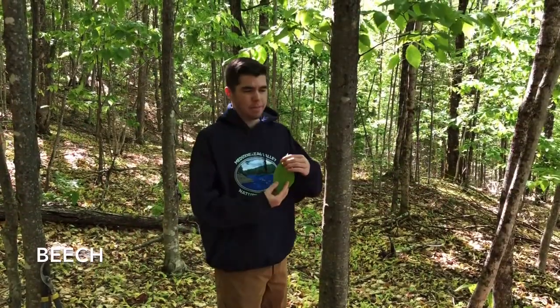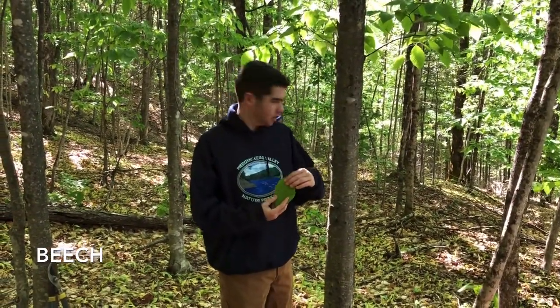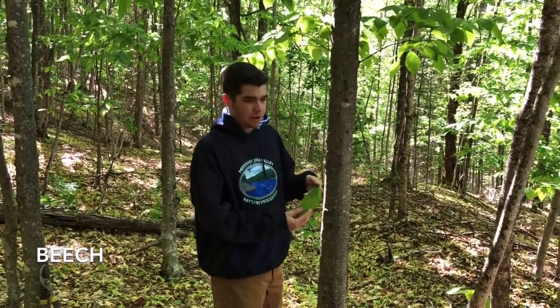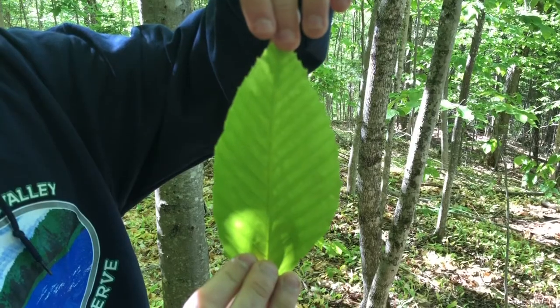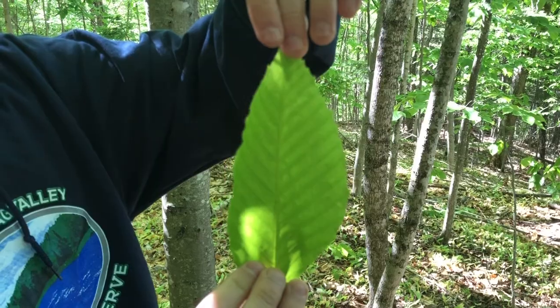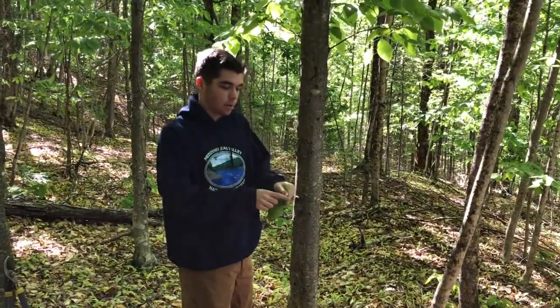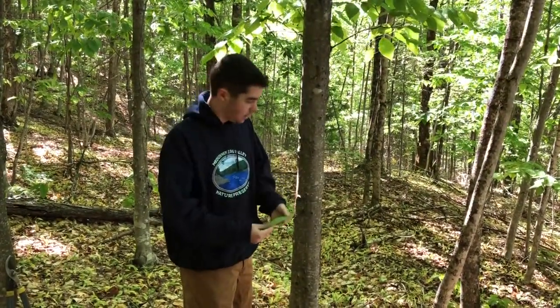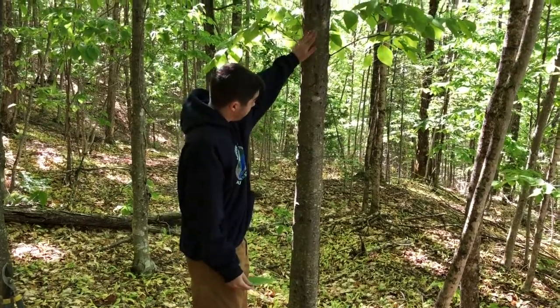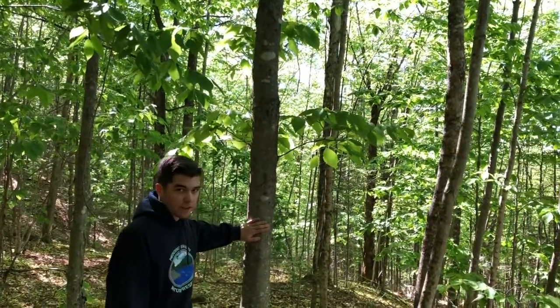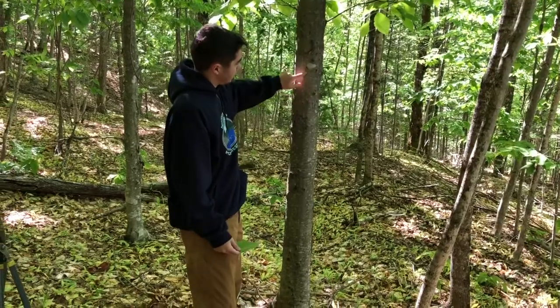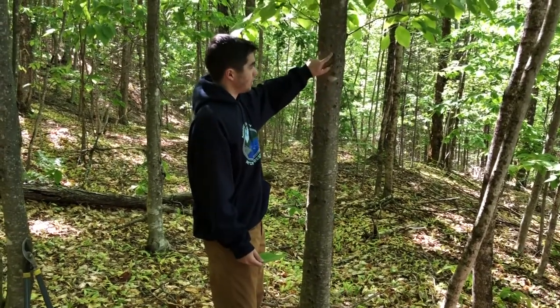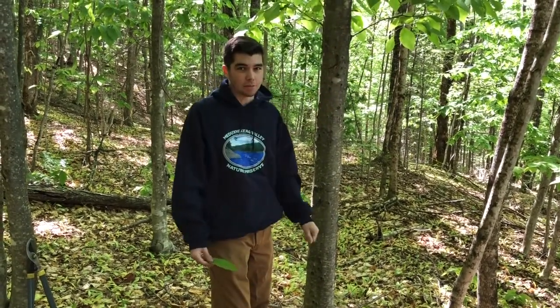Here we have a beech tree, but not like the ocean. These leaves are pretty big ovate leaves with very sparse teeth along the side. If you look really close, there's really small hairs along the side of the leaf. If you look at the bark, it's really smooth, and if it's affected by a certain disease, it'll get these cankers right here. Some trees are worse than others, and some are completely immune.